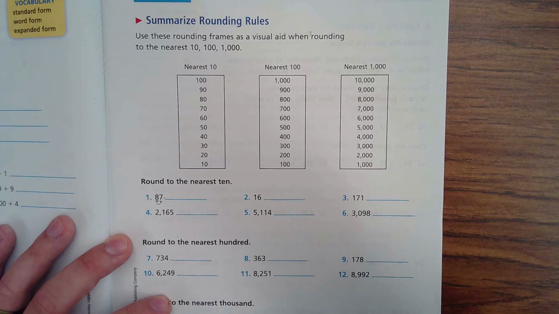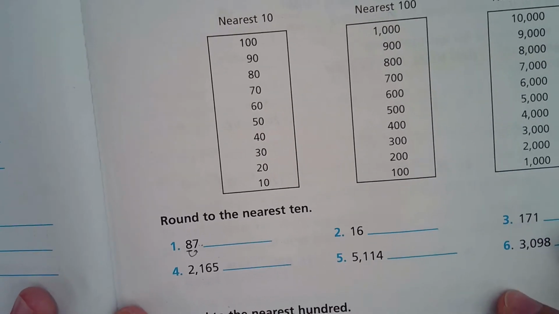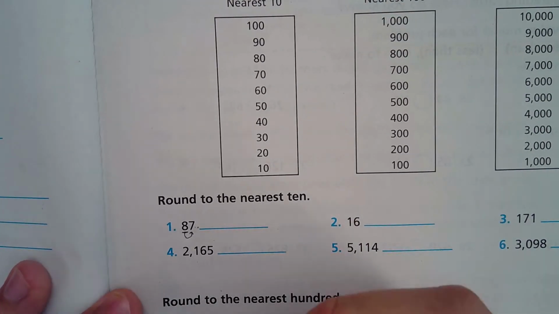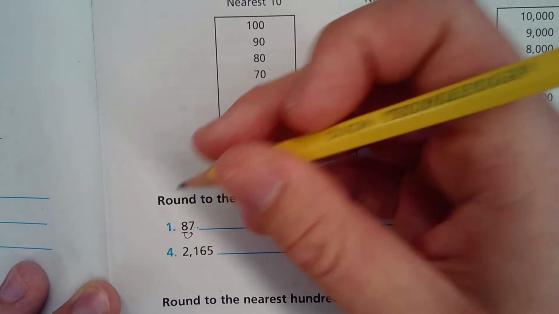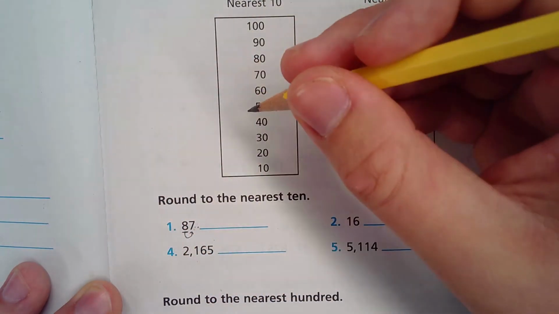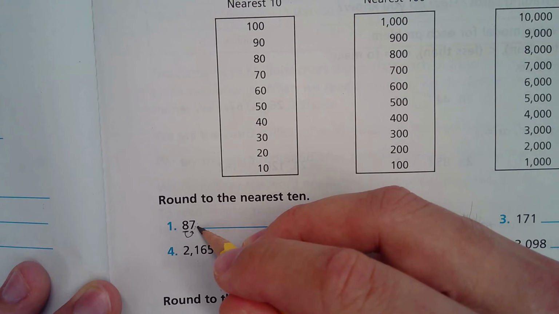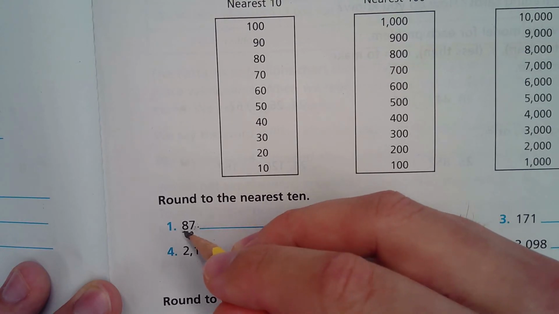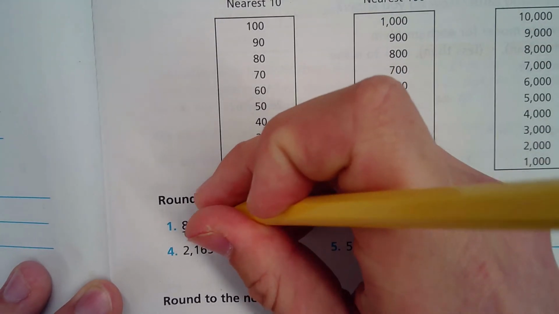So let me zoom in here a bit. Oh, it froze. Okay, so the number next to the tens place is going to tell you whether you're going to be rounding up or down. Okay, so if a number is 5 and above, you're going to be rounding up. If it's 4 and below, you're going to be rounding down. So what that means here in this case is 7 is more than 5, so we're going to be rounding the next number up. So 87 is going to turn to 90.